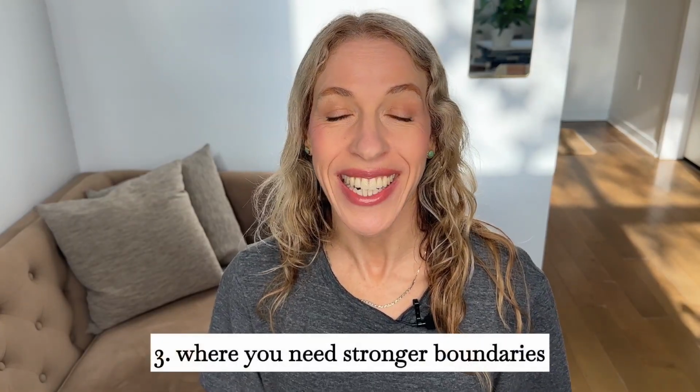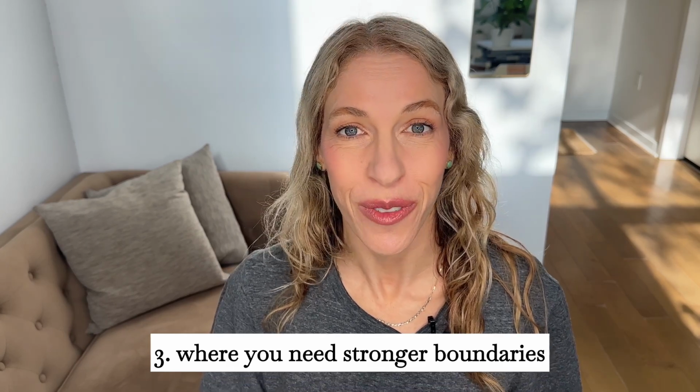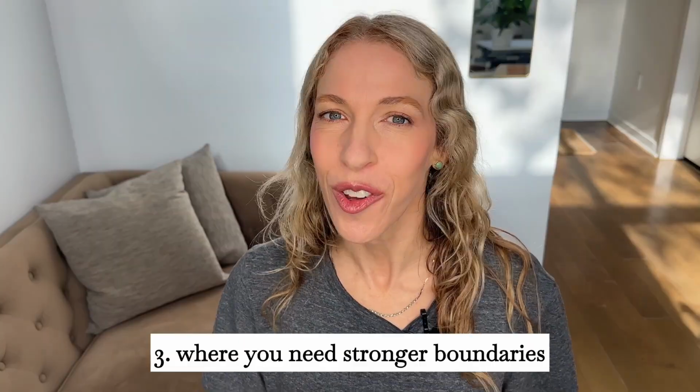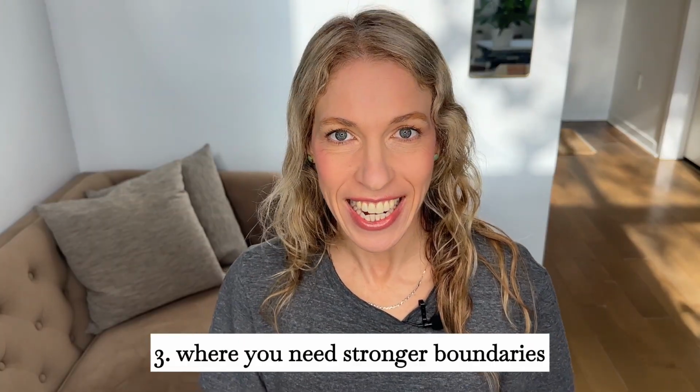Number 3, these open centers show us where we need to have stronger boundaries with others. Other people are not wrong for their emotions or their stress or their fears and anxieties, nor are we wrong for those areas where we are more sensitive to others. However, our open centers do clue us in to where we might need to have better boundaries.